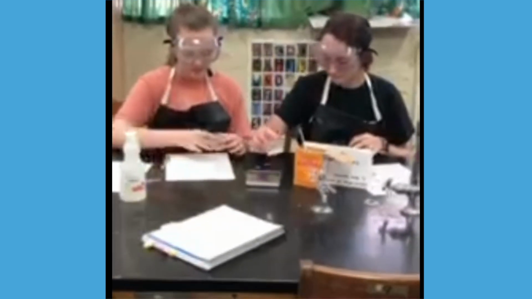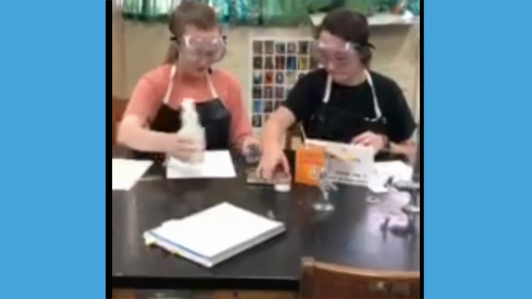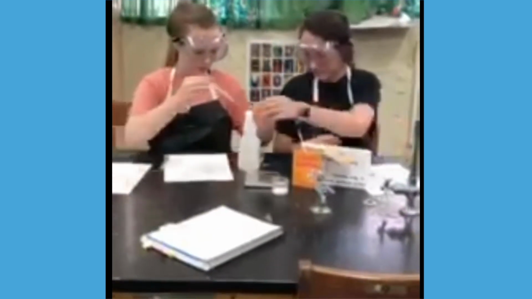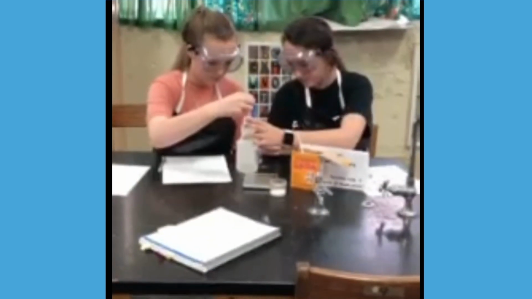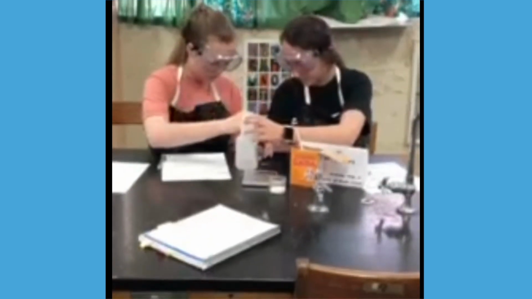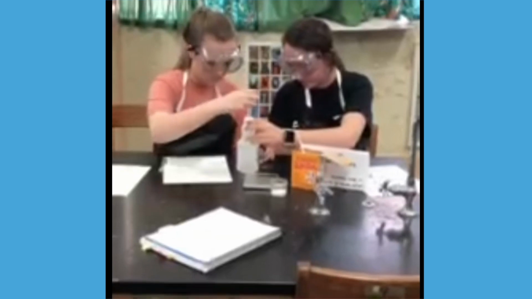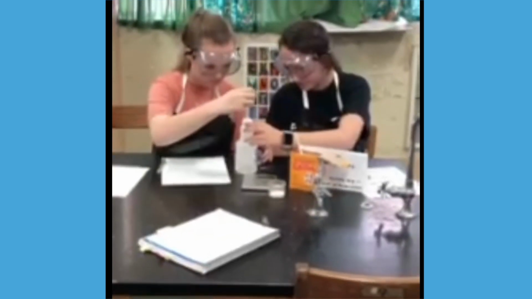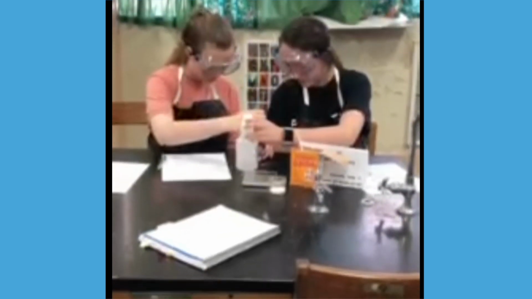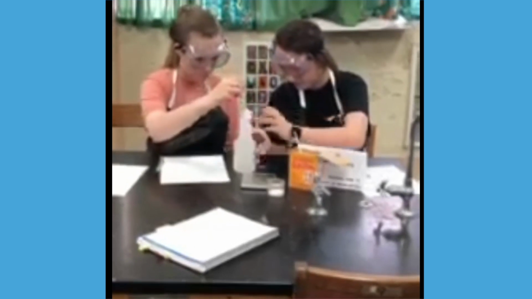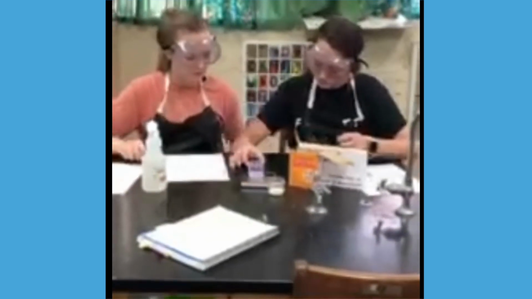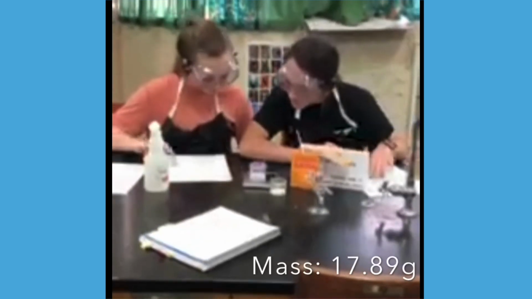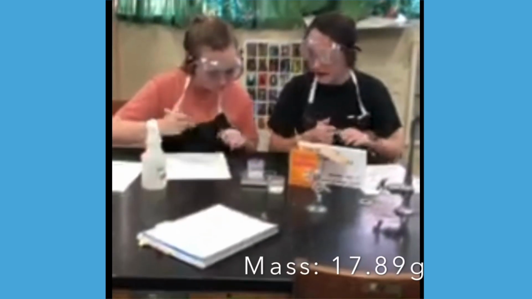Now we're going to put 3 milliliters of vinegar into our other cup that we have. We're going to find the mass again. 17.89.